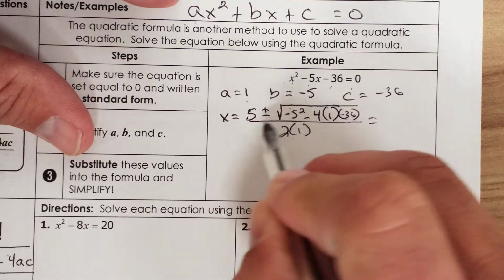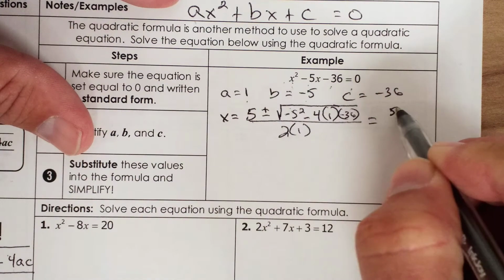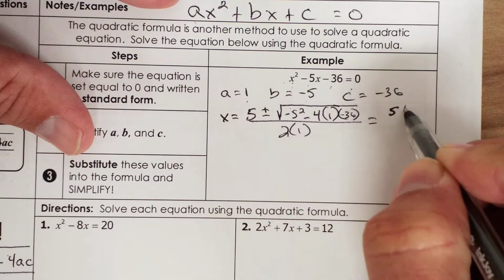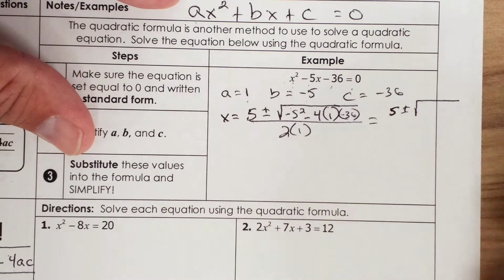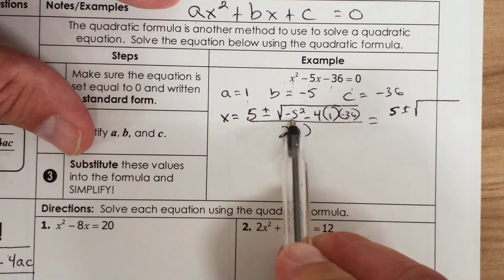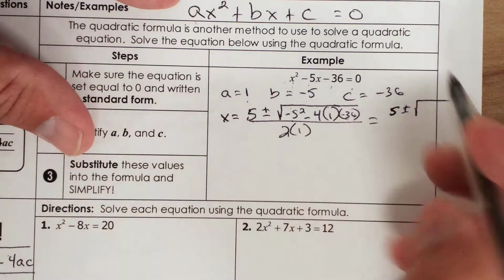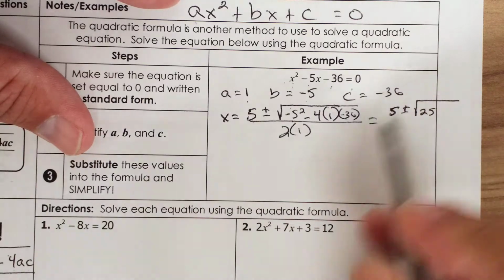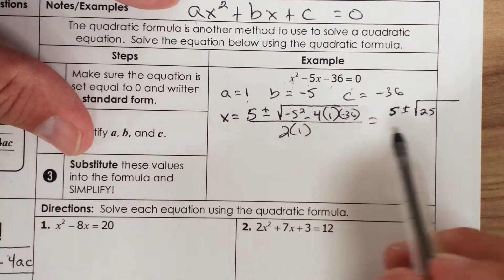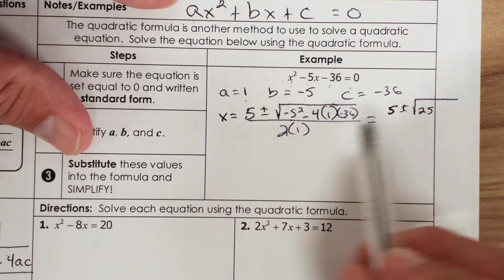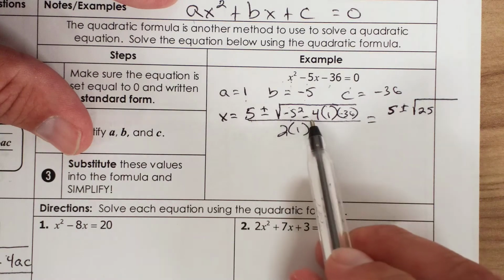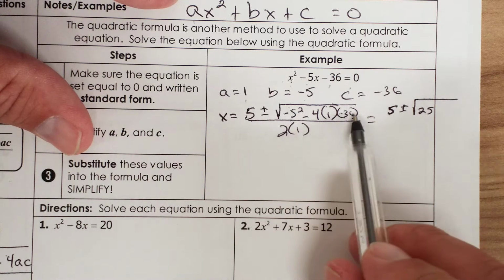So this becomes, I'm just going to keep this 5 plus or minus for right now. So 5 plus or minus -5 to the second power is -5 times -5, which is 25. Then I'm going to multiply. So I want you to notice, I'm not going to put this minus sign over here. I'm going to use it when I multiply all three of these numbers.